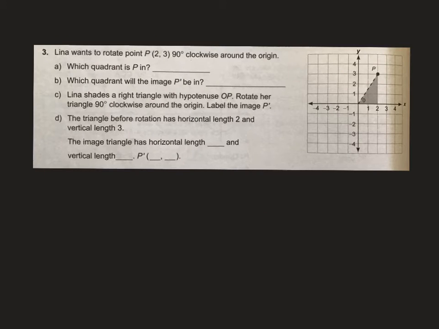Question 3 is setting up an example where Lena wants to rotate the point P, which is at (2, 3), so here's that point, 90 degrees clockwise around the origin. So this is the origin, so that's what she's rotating it around. It's like this is where it's stuck.